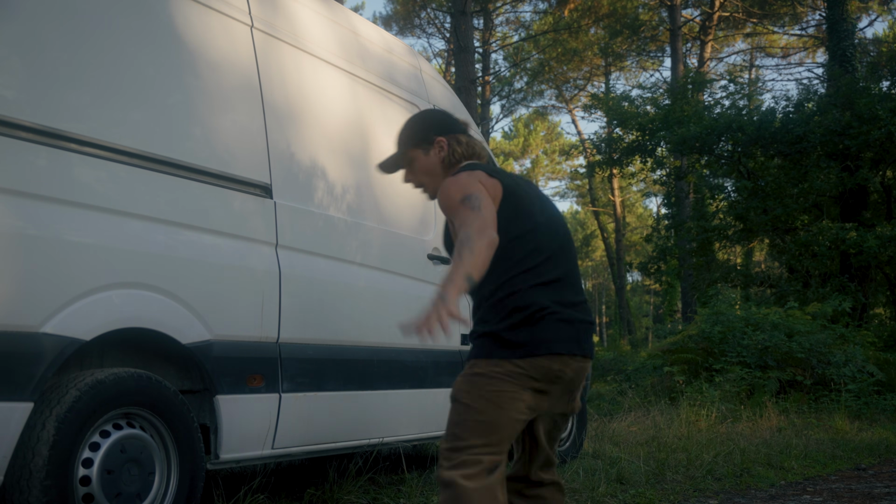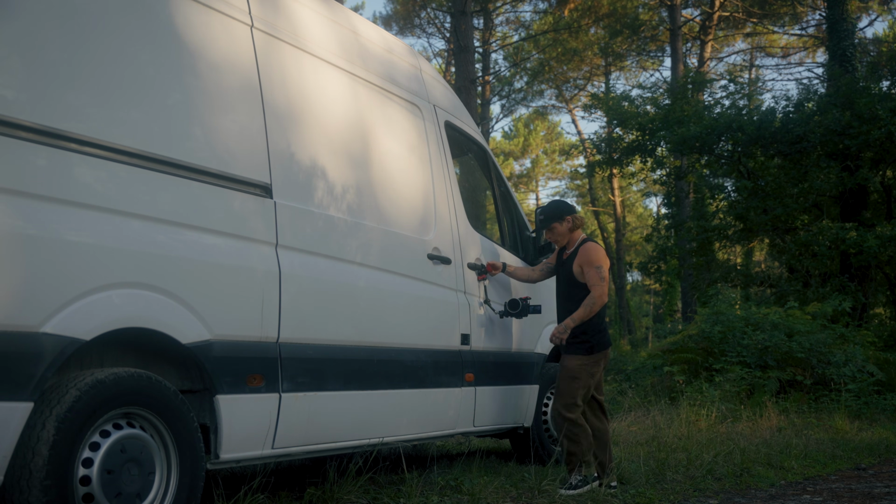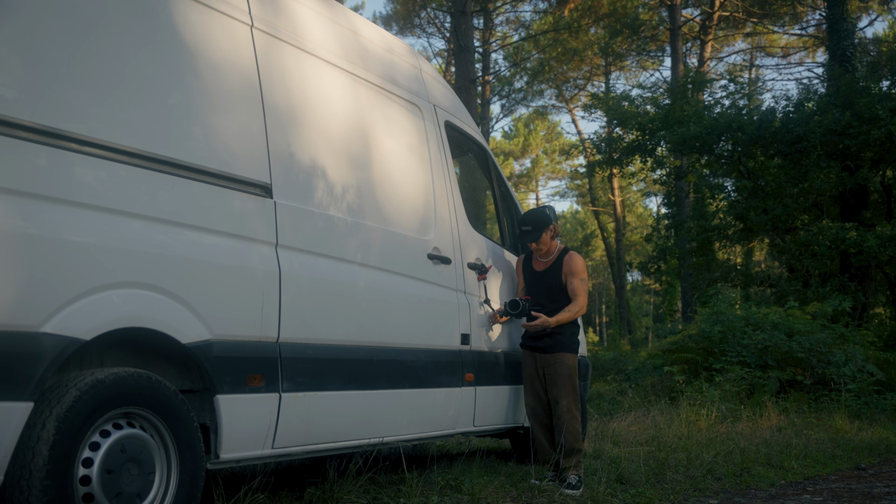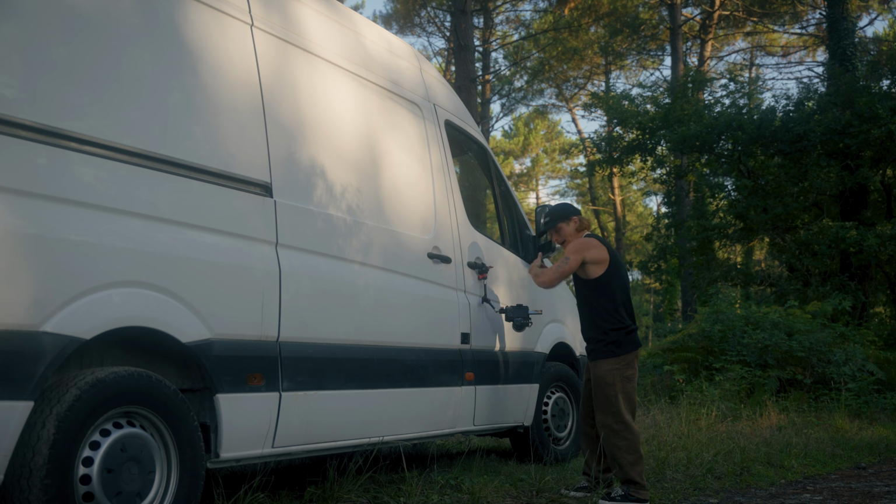Get a bit of a creative shot here, and I'm gonna use this clamp to attach onto the door handle, and I'll just get a little shot of me pulling out and then stop.